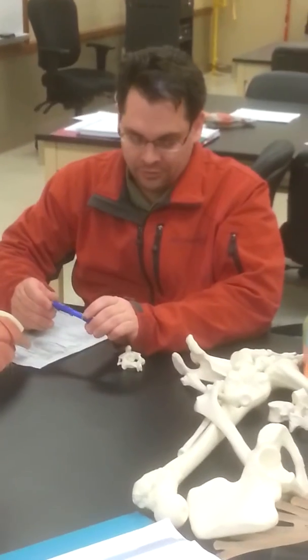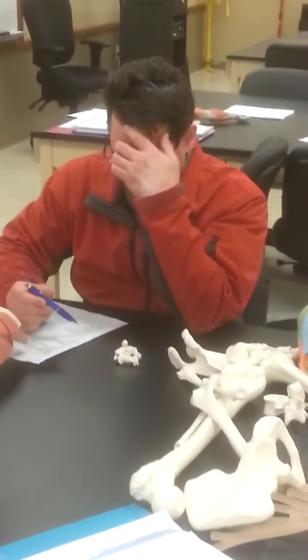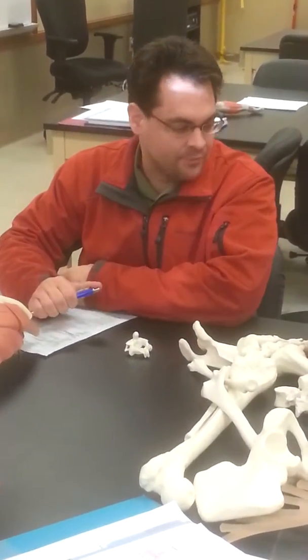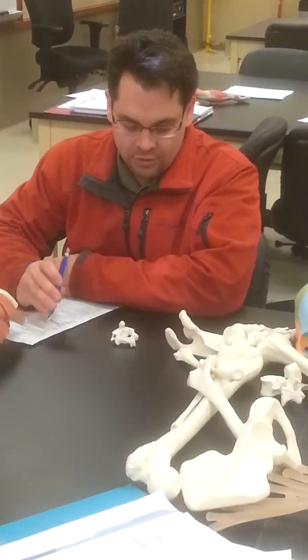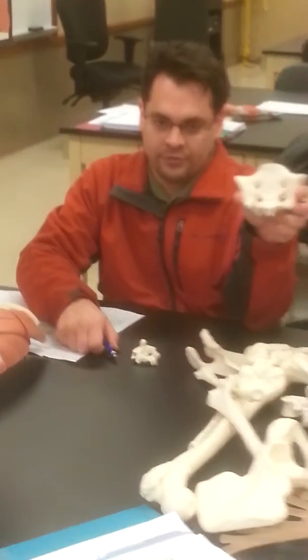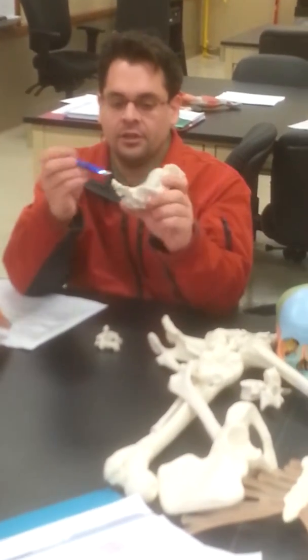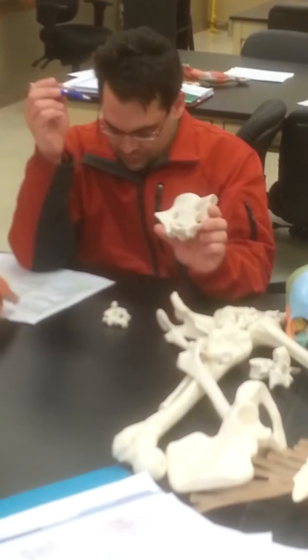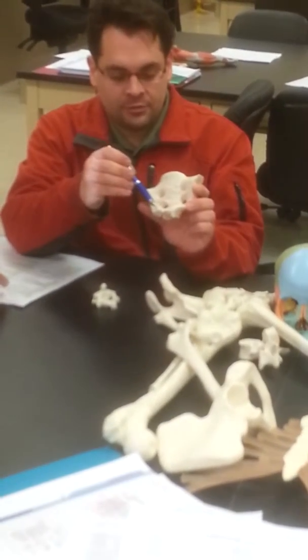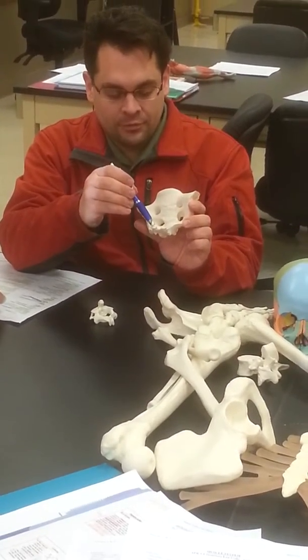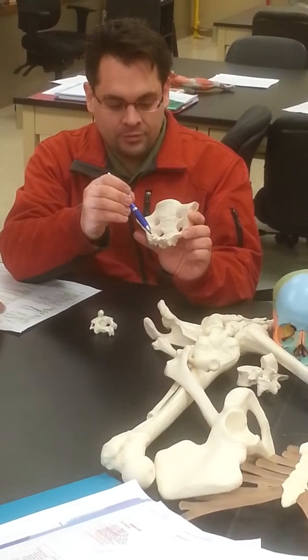So again, the numbers of vertebrae: 7 cervical, remember 12 thoracic, 5 lumbar. Breakfast, lunch, and dinner. Sacrum, which is very distinctive, and coccyx. The sacrum is actually 5 fused vertebrae. The coccyx or tailbone is usually 3 to 5 fused vertebrae. Usually 4, but it can be 3 or 5.